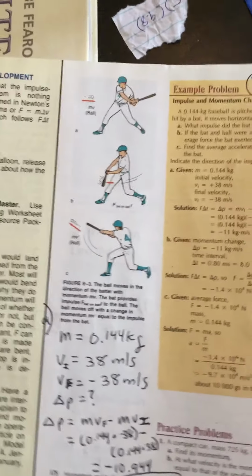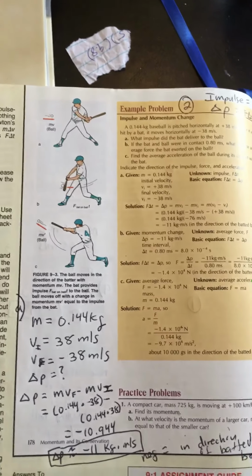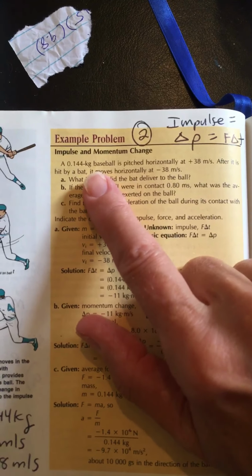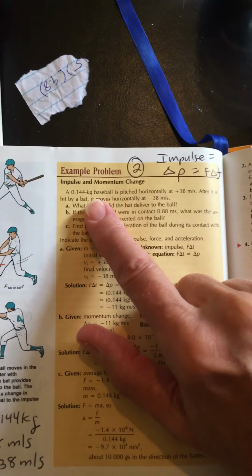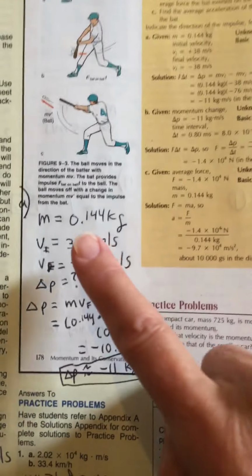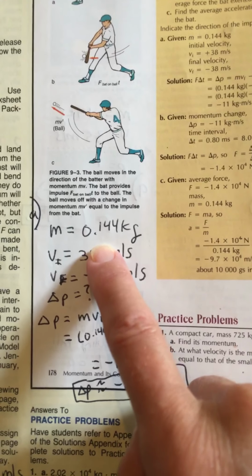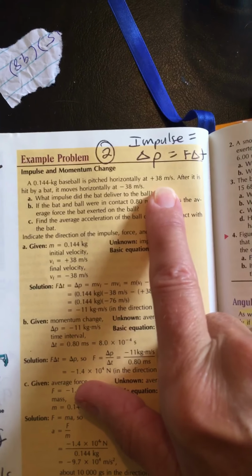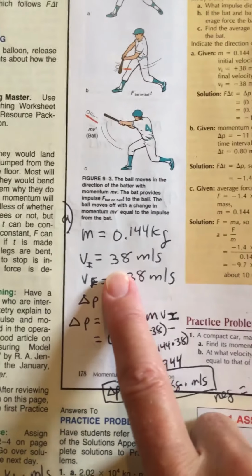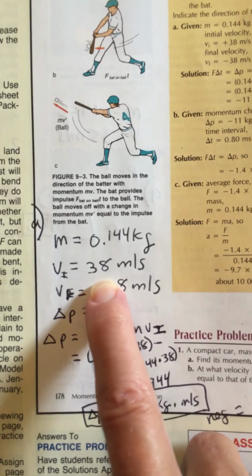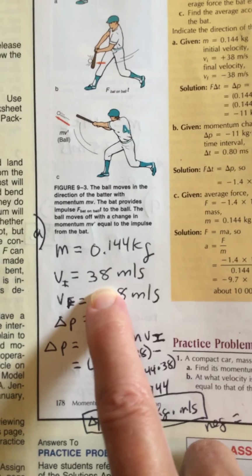All right, next problem. Now we're going to talk about baseball again. It wasn't about baseball before. All right, so we're going to get rid of the words and just make it numbers so it's easy. A 0.144 kilogram baseball, so that's my first thing. I have a mass of 0.144 kilogram baseball, is pitched horizontally at 35 meters per second. That's a velocity. So I wrote that down, 38. I think it said 35. 38 meters per second. So that's my initial velocity here.